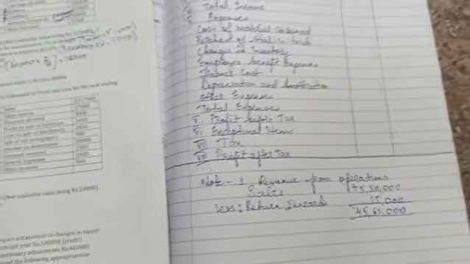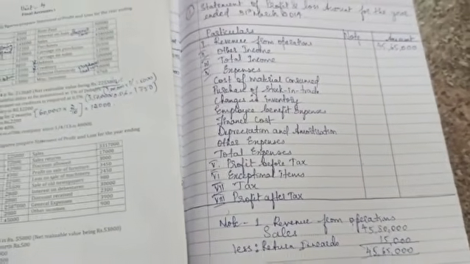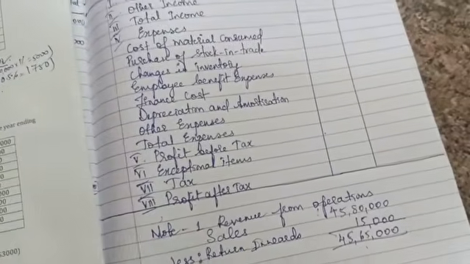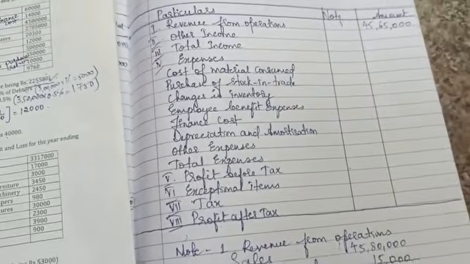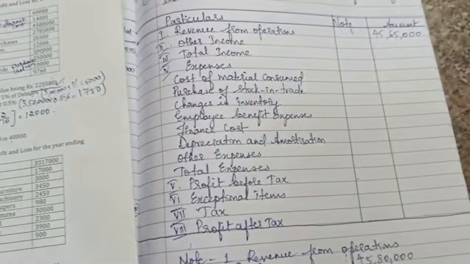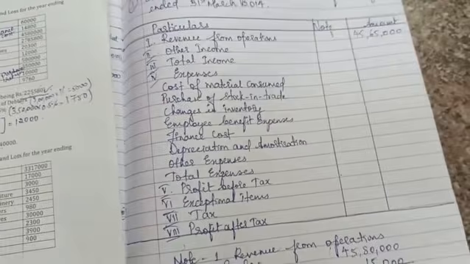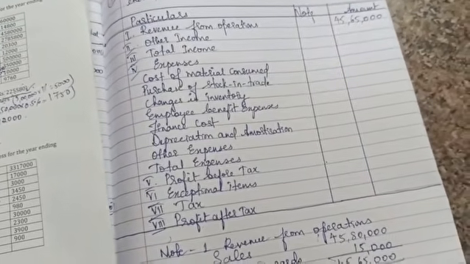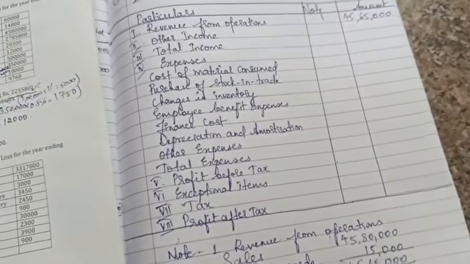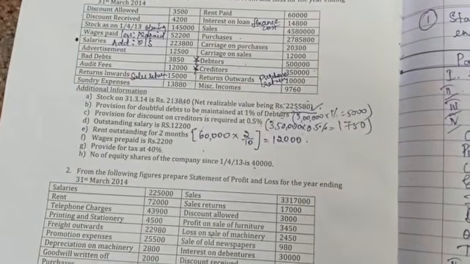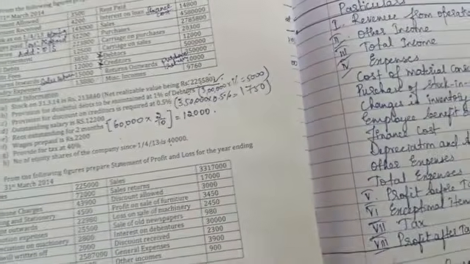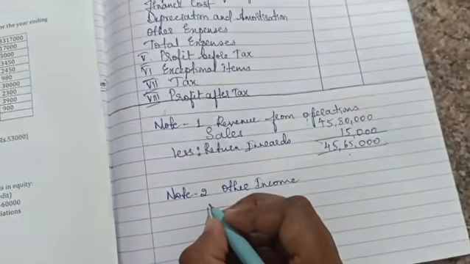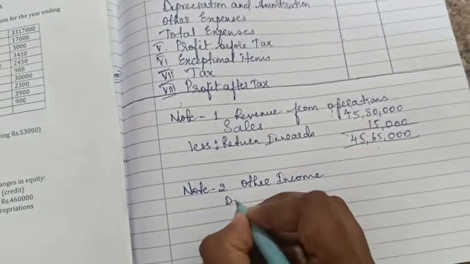Then come to the next one, that is our other income. Note 2. Do we have any other income items, very many items? Yes, we do have in this question. Okay, next head is our other income. So let's see what all is there in our other income. The first item in other income is our discount received. We have received a discount. So let's write a note for that. Discount received.